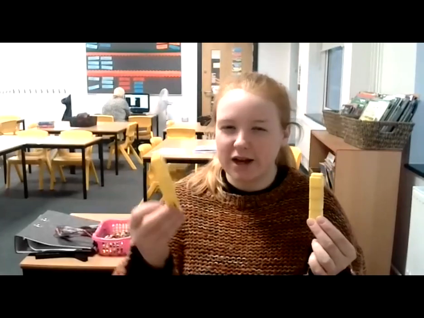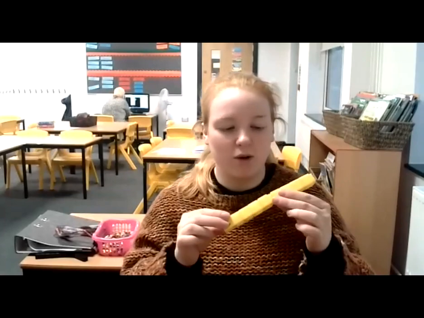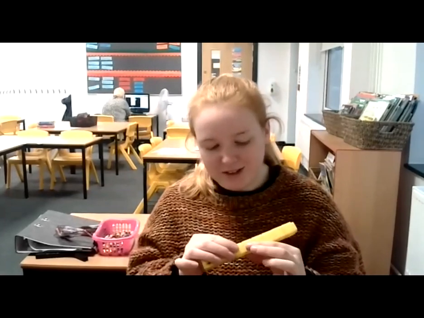So after 3, our next systematic number bond is going to start with 4. 1, 2, 3, 4. So our first part is 4. Our second part is 1, 2, 3, 4, 5. So one part is 4, one part is 5, the whole is 9. Fantastic. So we've just done our systematic number bond starting with 0, 1, 2, 3, and 4.